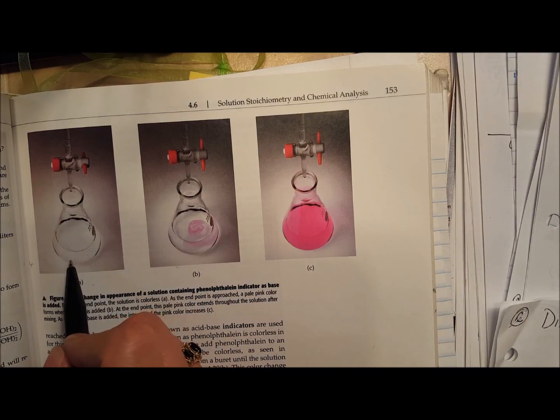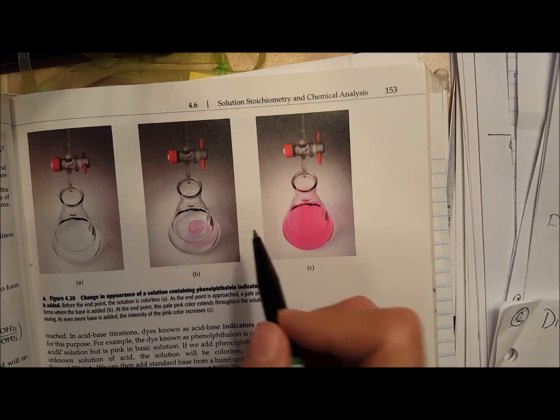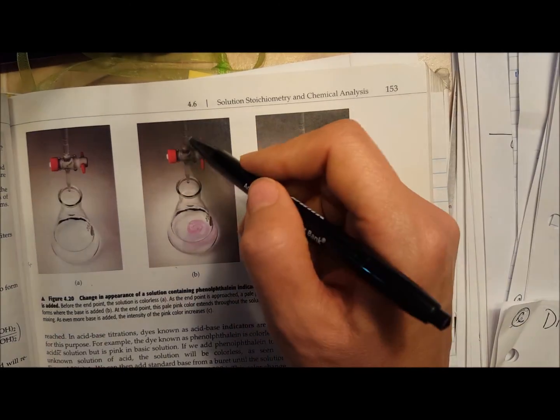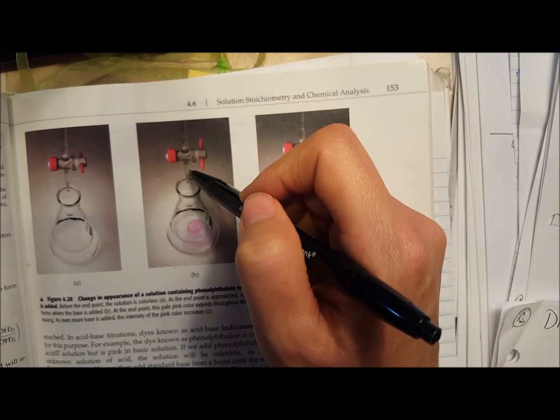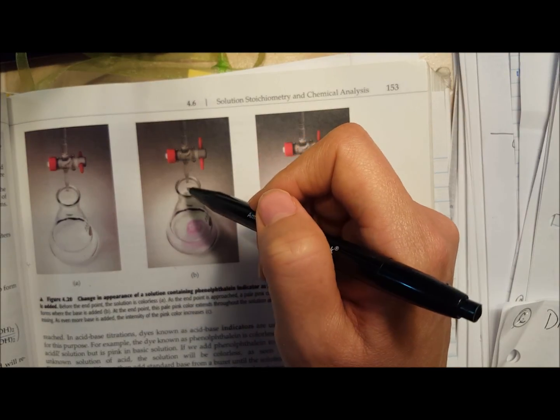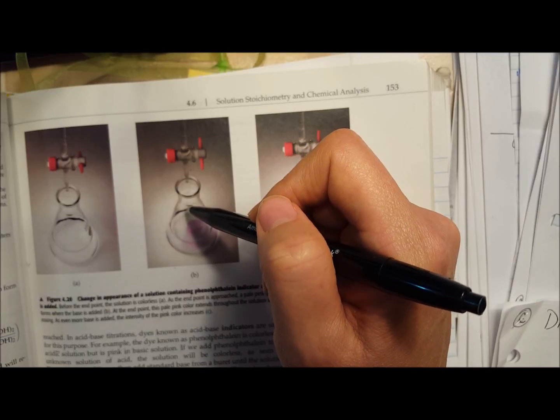Phenolphthalein is an indicator that in the presence of an acid is clear and colorless. But as you start to add the standard solution, which is sodium hydroxide, little by little you let drops go in.